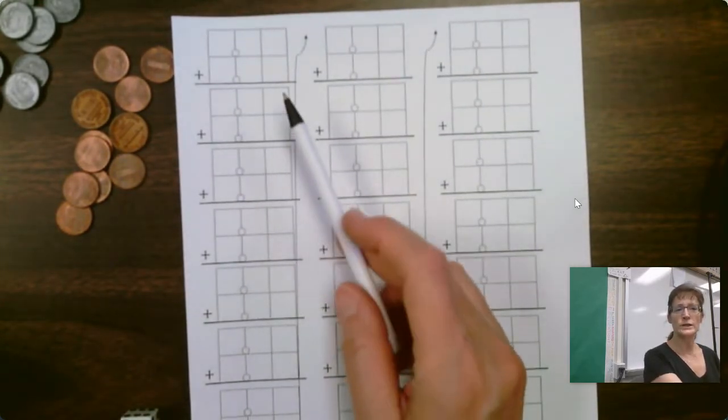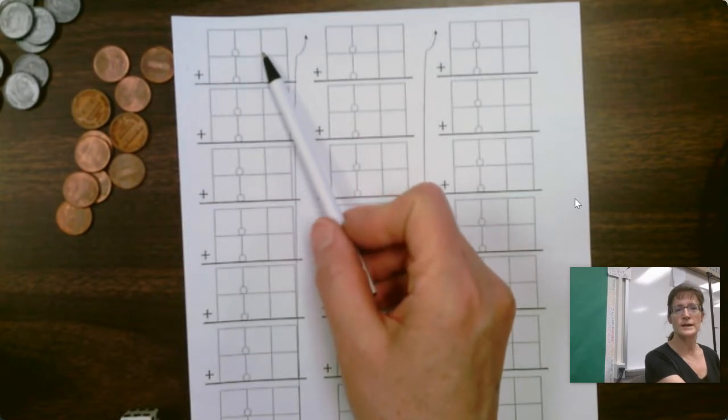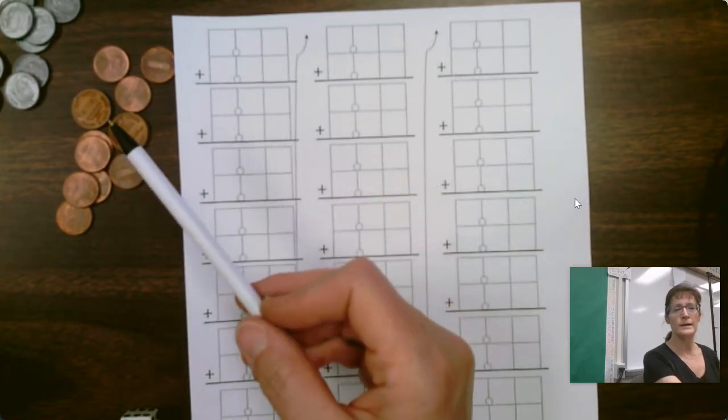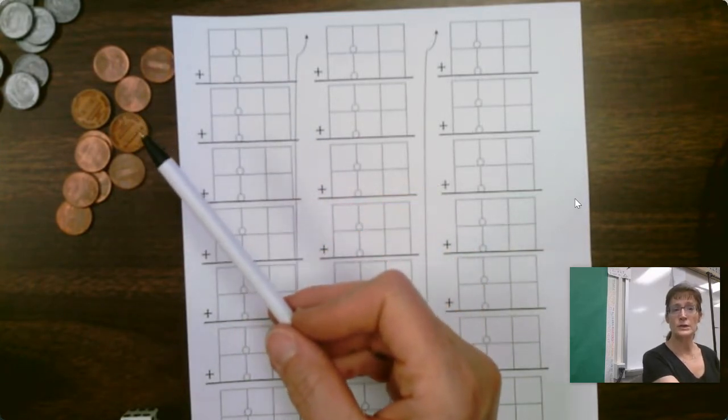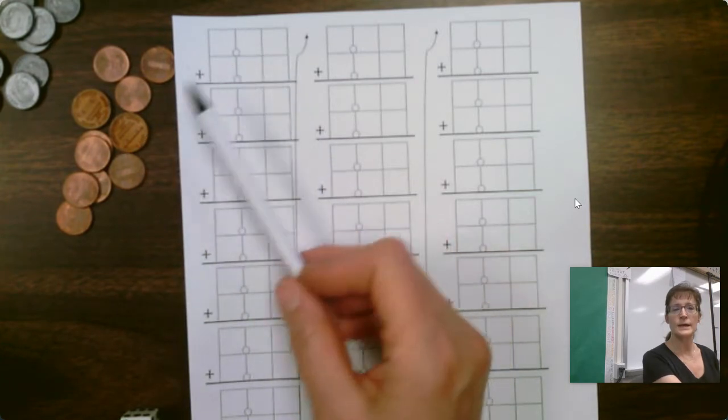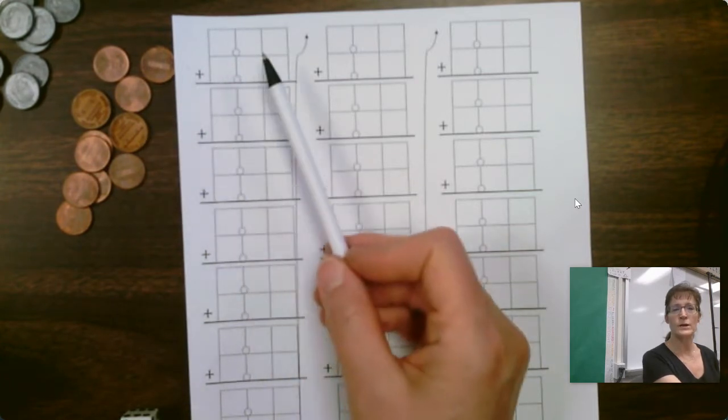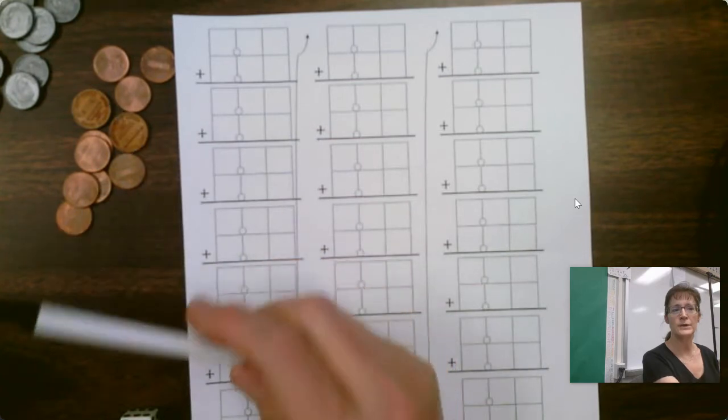Our recording sheet shows places for tenths and hundredths. And we're playing with money, which is a nice connection between tenths and hundredths, because the pennies are our hundredths and the dimes are our tenths.